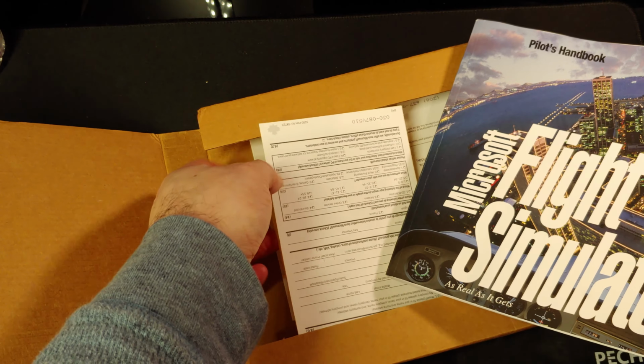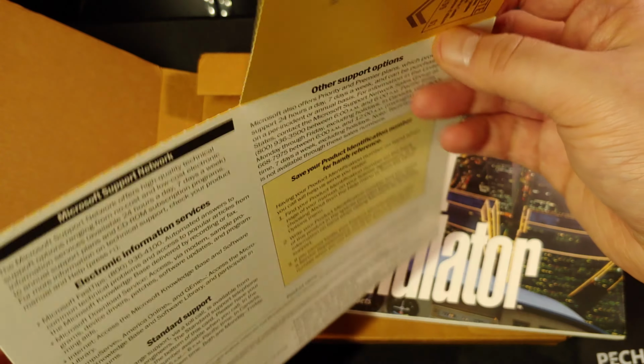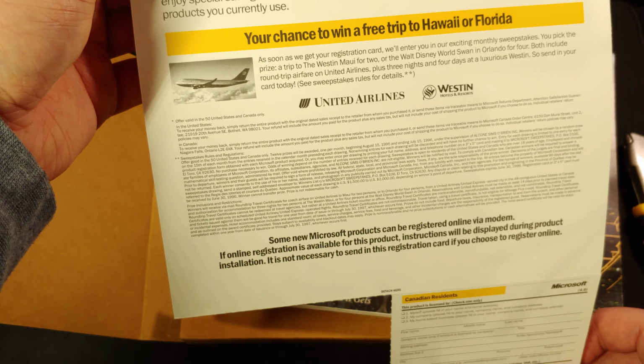But the reason why this is heavy is because of this big book. Before we get to that, we also have, it looks like someone might have actually sent in the rebate or some sort of registration. Oh, free trip to Hawaii or Florida.